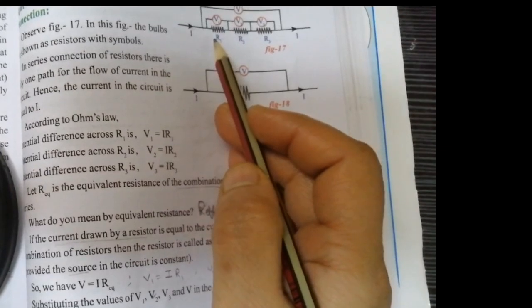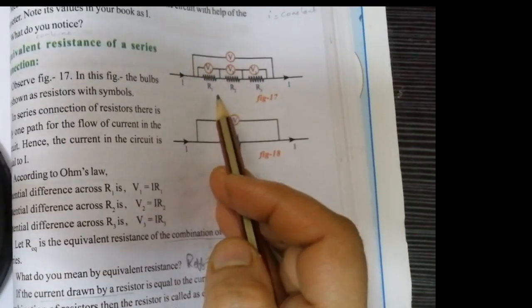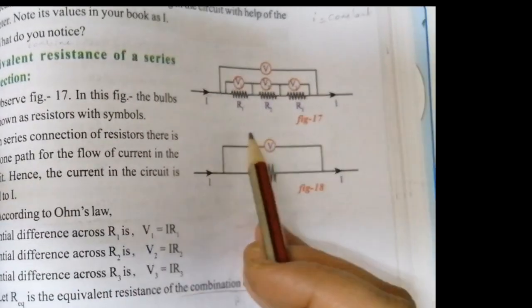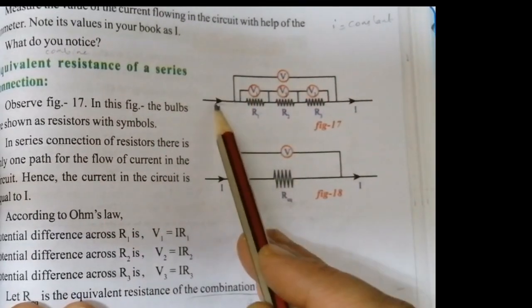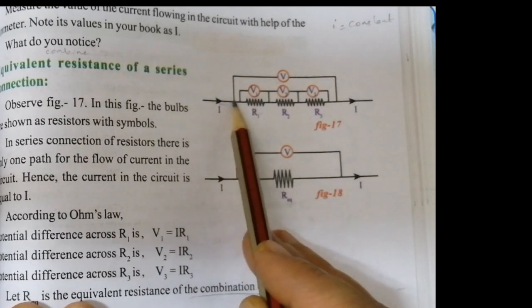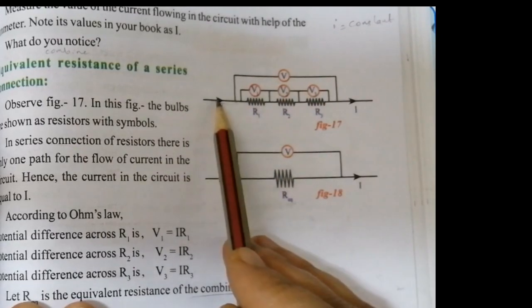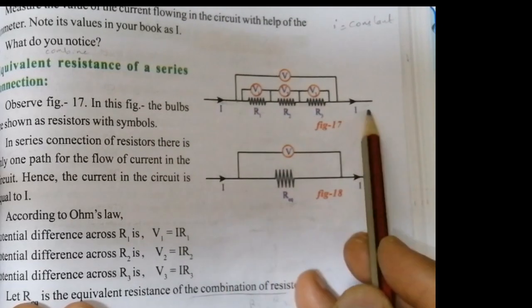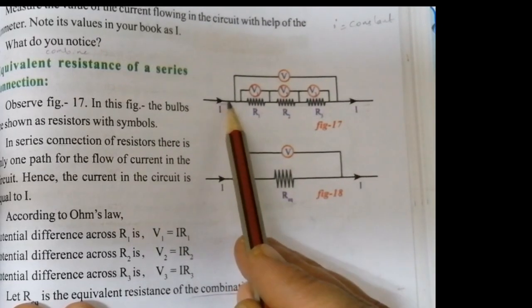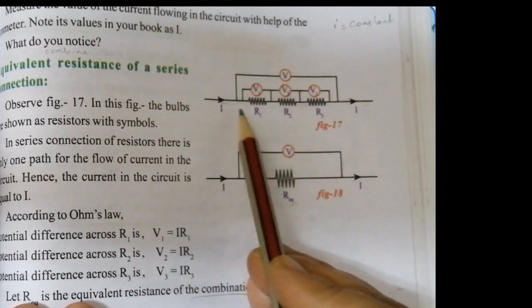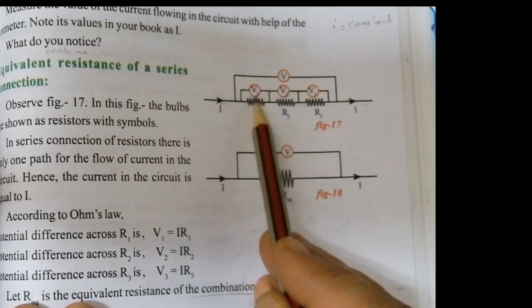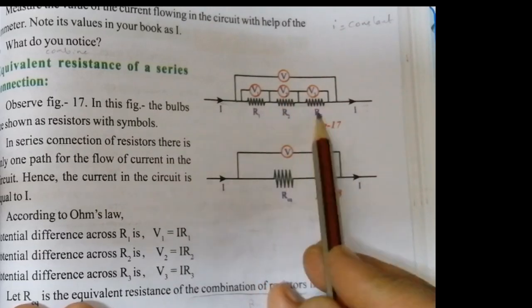Suppose we are considering the current here. See, the current is flowing in one single path. Unidirectional current means it is flowing in one direction. But here the potential difference is being distributed across three resistors.